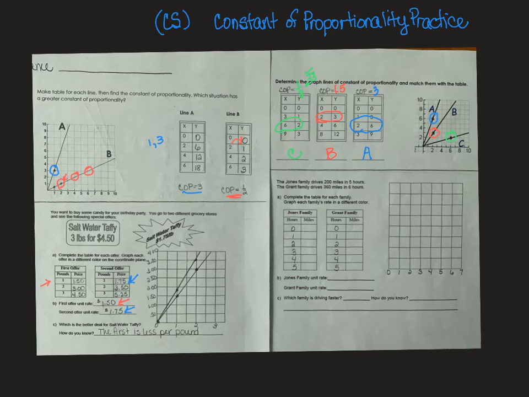So the constant of proportionality in the first problem is 3, which is greater than 1.5, which is greater than 0.33 repeating in the third problem.